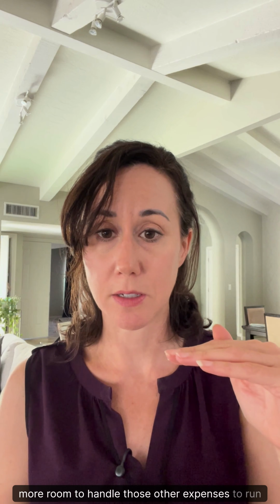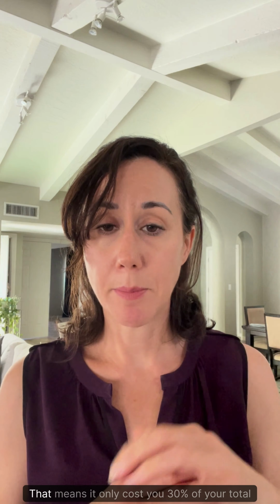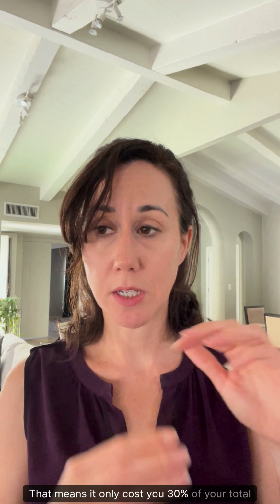I would say 50% is healthy, because then you've got more room to handle those other expenses to run your business. What's a great margin? I would say 70%. That means it only costs you 30% of your total sales to get the job done, and then you've got the remainder to fill in on those other overhead expenses, and most likely you would have a pretty solid profit at the end of the day.